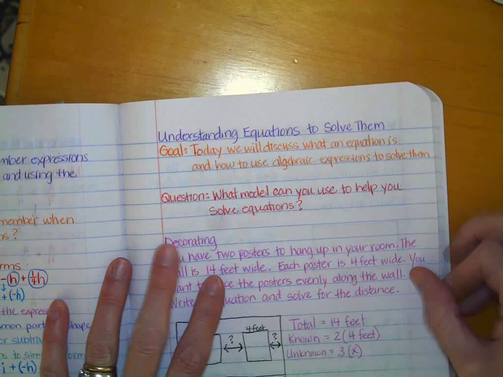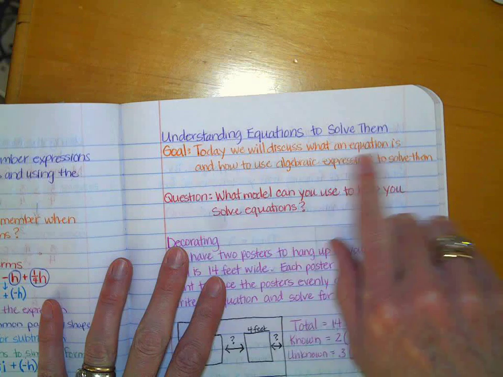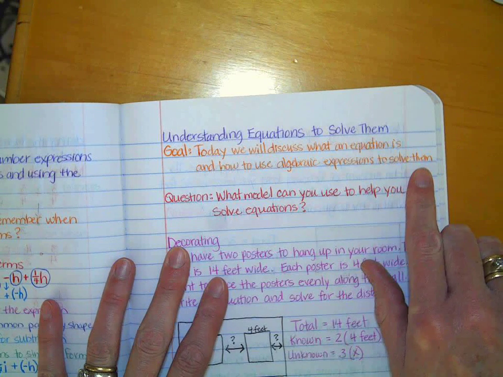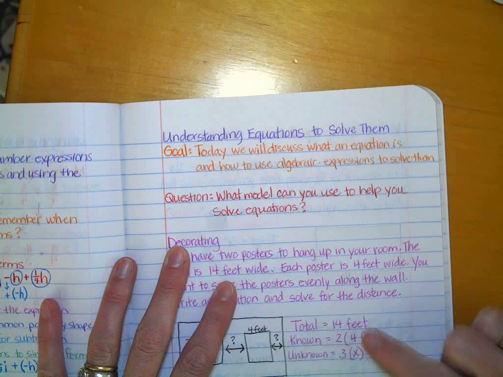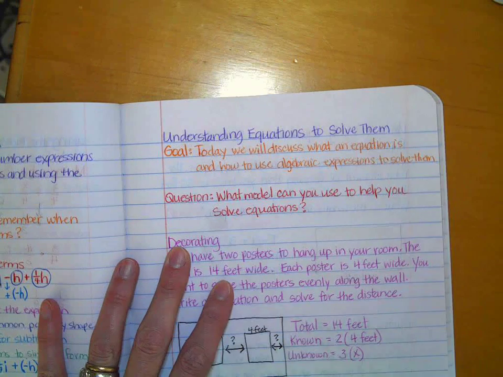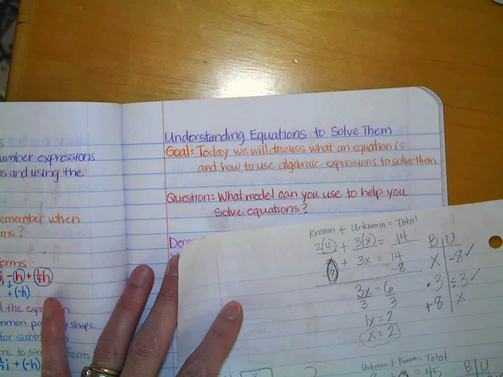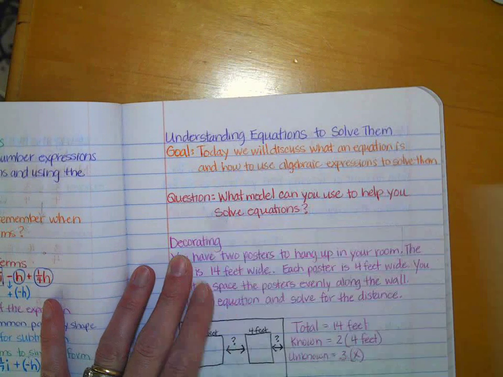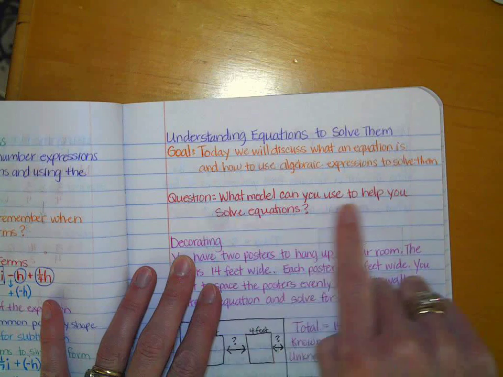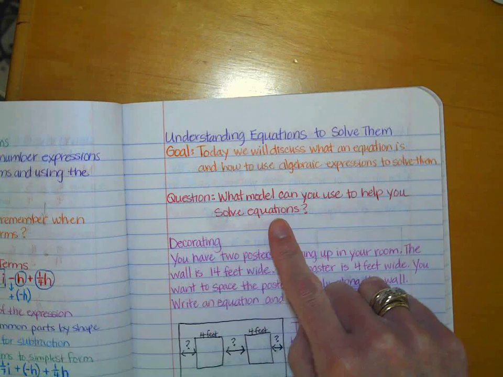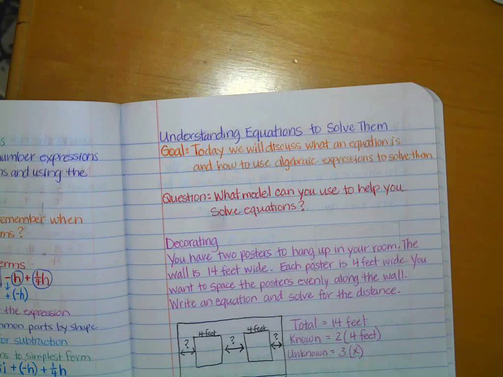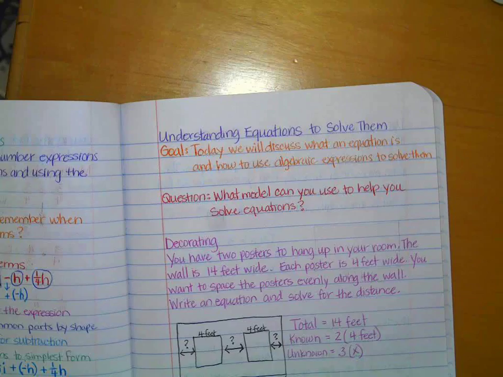All right, let's go back and revisit our goal one more time. Today, we will discuss what an equation is and how to use algebraic expressions to solve them. So that's what we've been doing. We've been creating algebraic expressions. We've also been coming up with equations. They're all right here. Algebraic means that there's a variable included, so that's what we've been doing. What model can you use to help you solve equations? Pictures, tape diagrams, anything that's a visual help to have you understand what's going on.